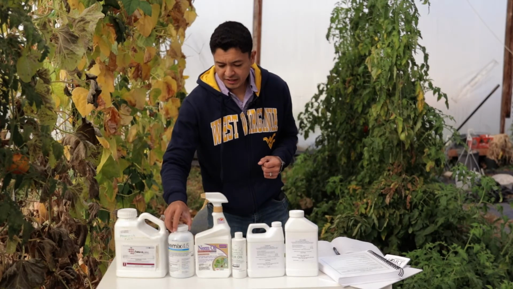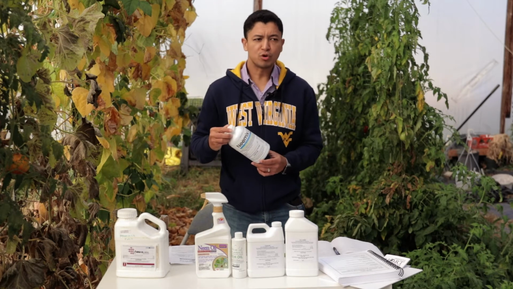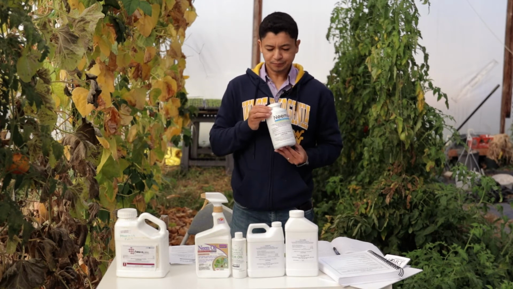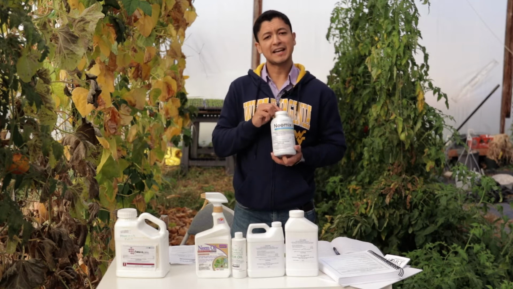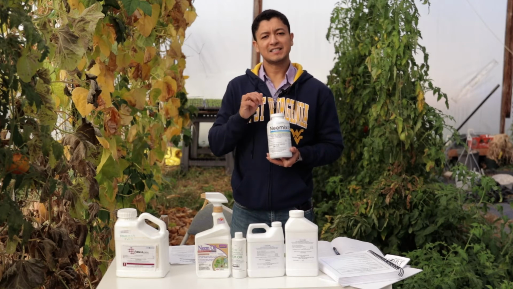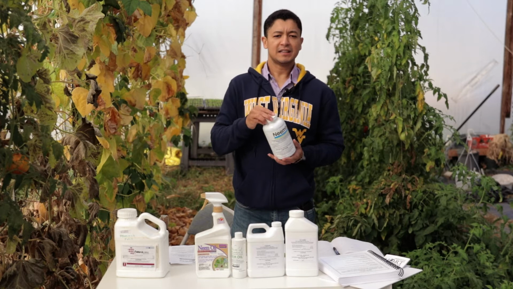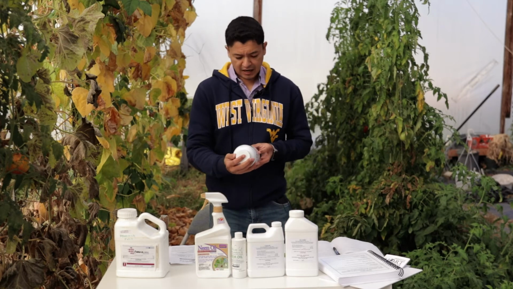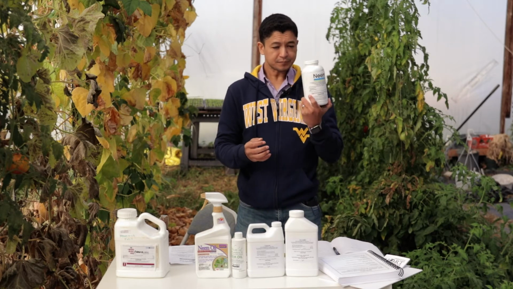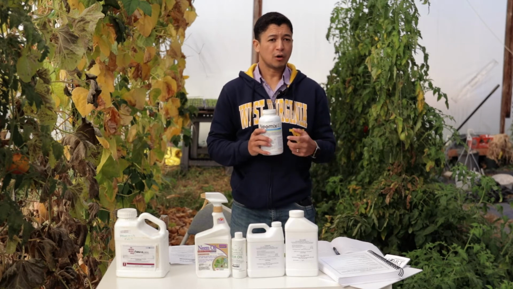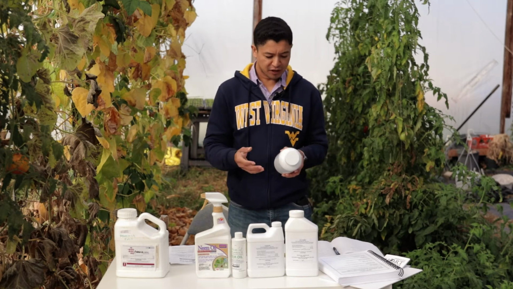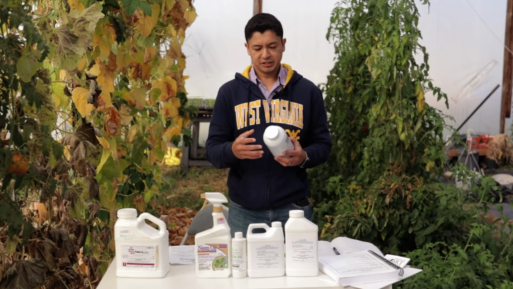So here is a very common pesticide that is called neem. It gets its name because that's the name of the plant from which this product is extracted. Neem is labeled to control whiteflies, some caterpillars, and mealybugs.